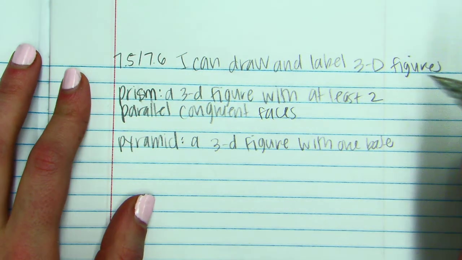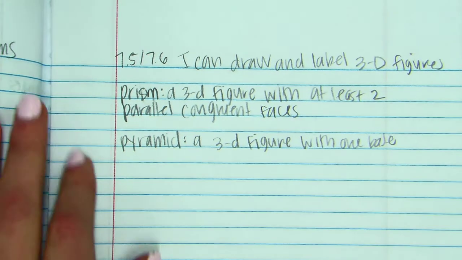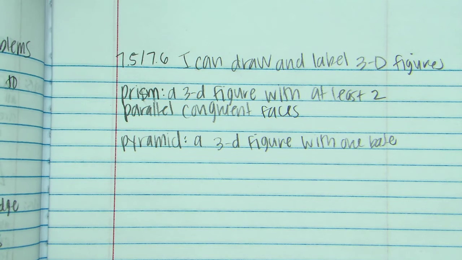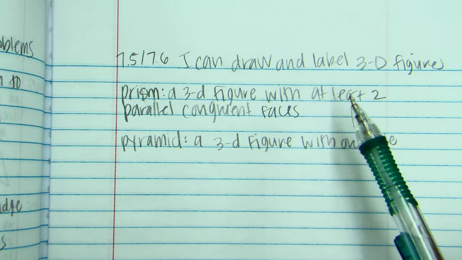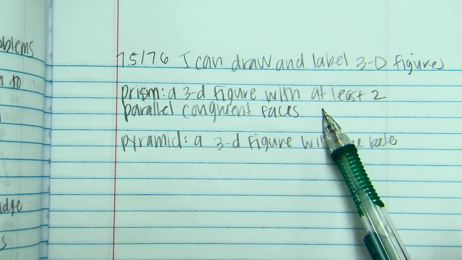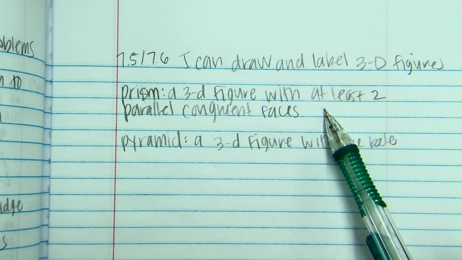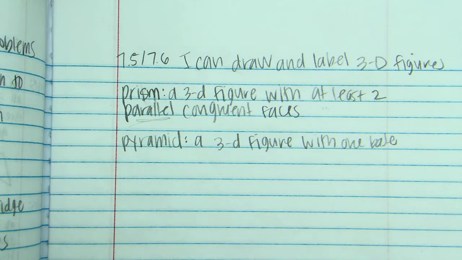And the bases on both of these have to be polygons. That means it has straight edges. So if it has a circular base, that would be a cylinder. But if it has a polygon for a base, that means it has straight edges or straight sides. Then if it has two parallel bases, then it's a prism. If it only has one base, then it's a pyramid.